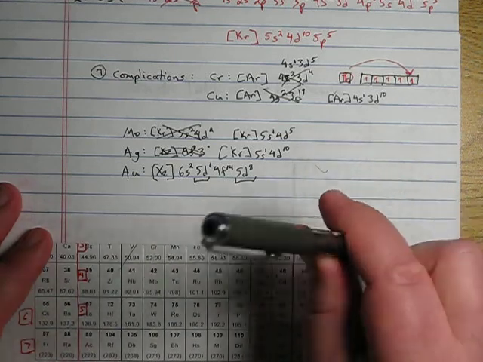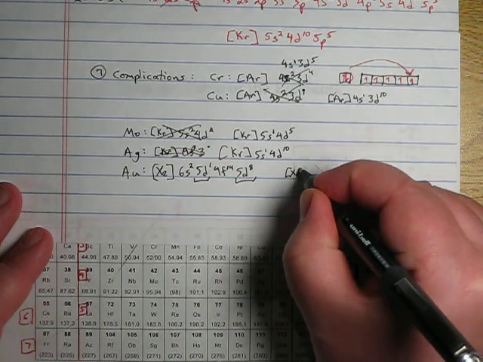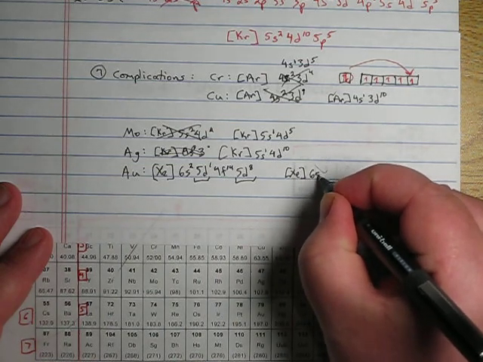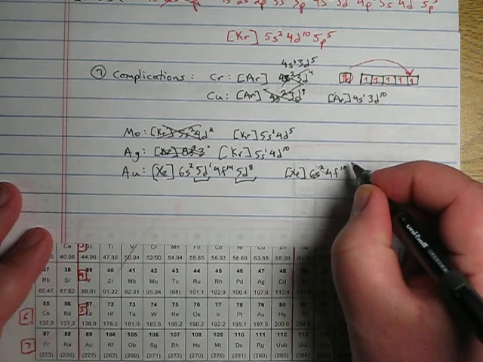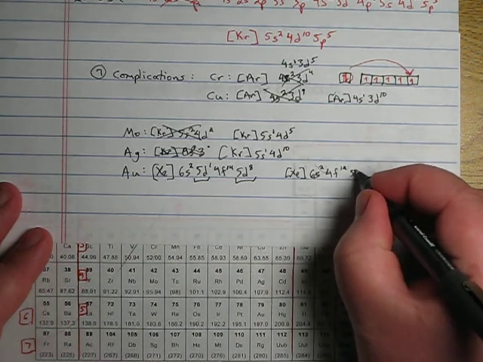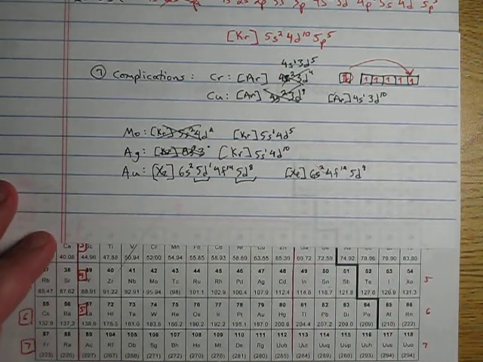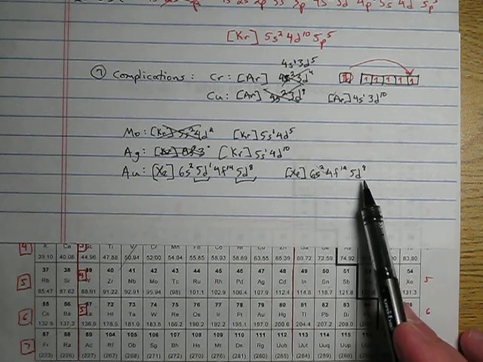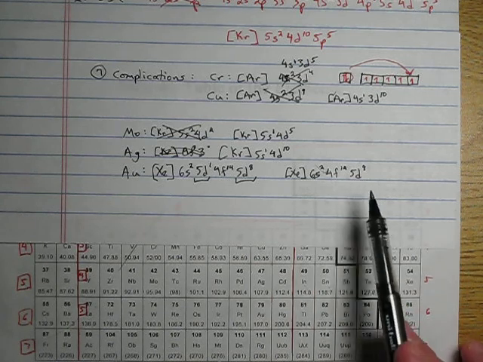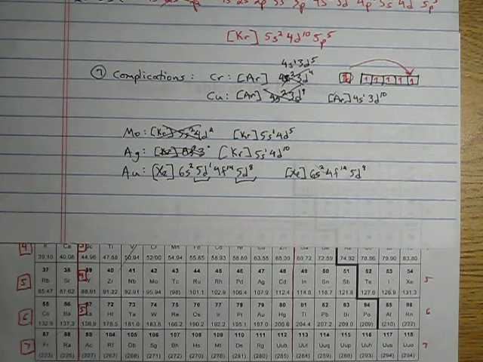Let's combine them, shall we? So that would be xenon core 6s2, 4f14, 5d9. And then your brain should say, wait a minute, the whole reason we looked at gold is because it was right under silver. We have 5d9 here. One more electron and we can fill up the d shell.